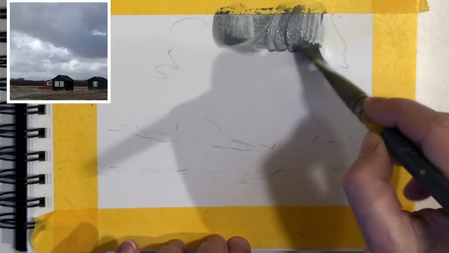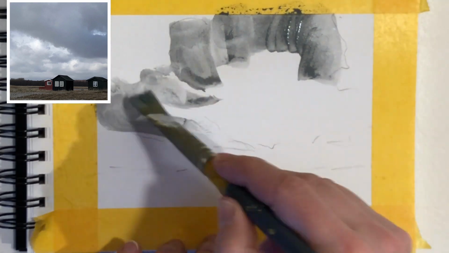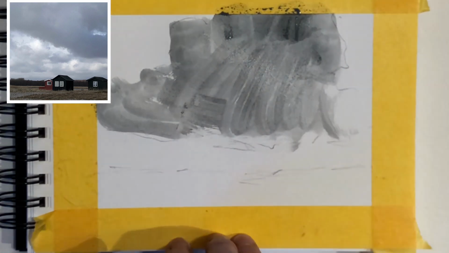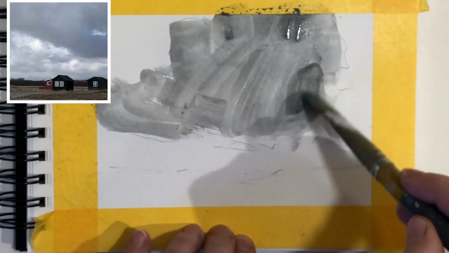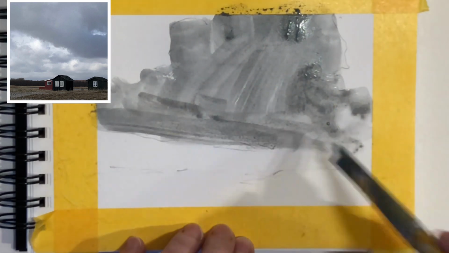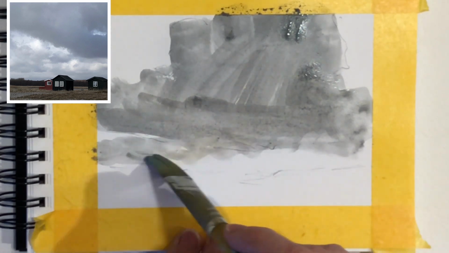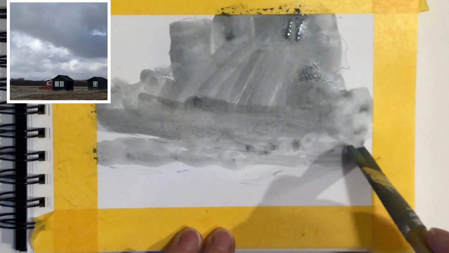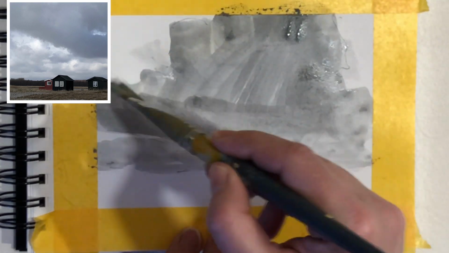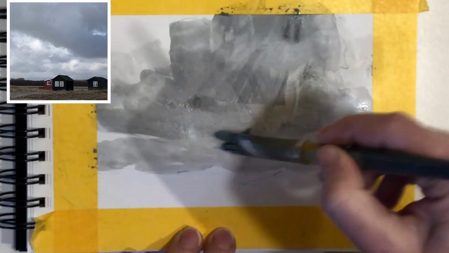I start out with a light drawing with a pencil, and now I'm going to be quite brave and block in those dark clouds initially. It's always easier to be loose and brave in the beginning stages of your painting. So I challenge you to try and be brave and get out that big brush and do your thing right from the beginning.